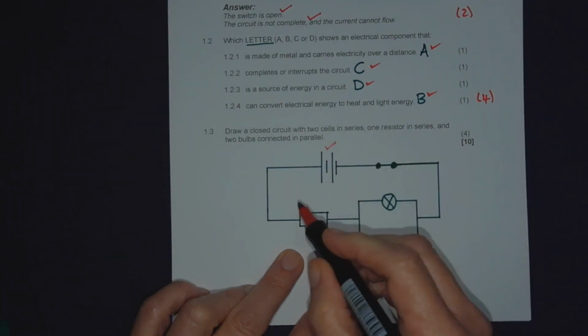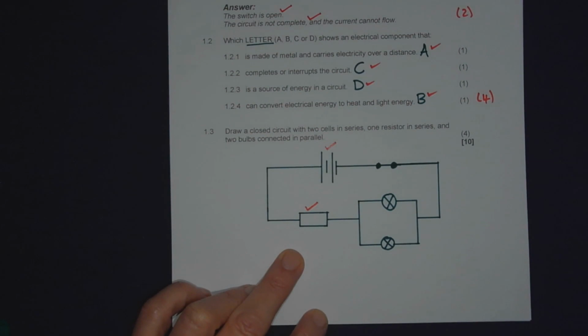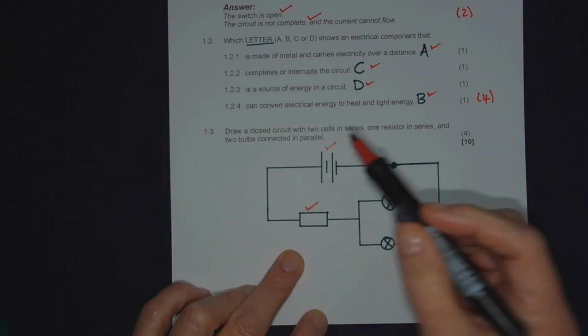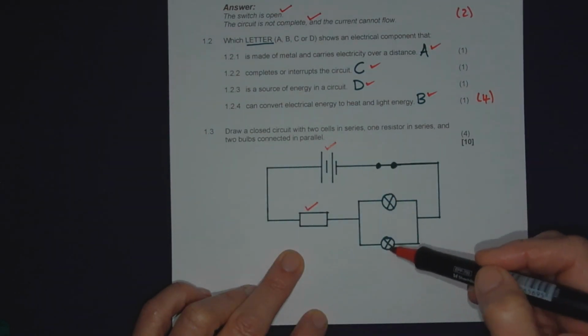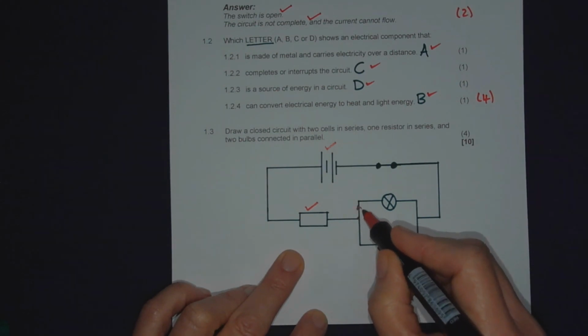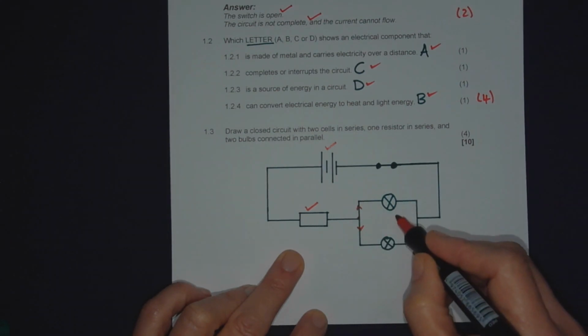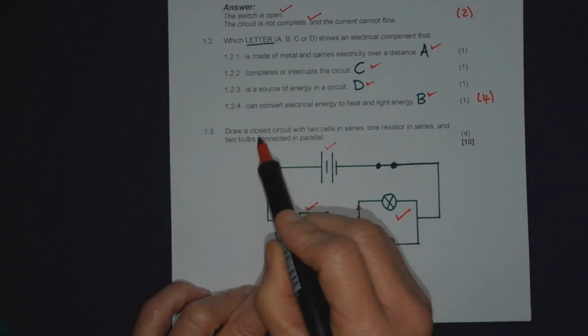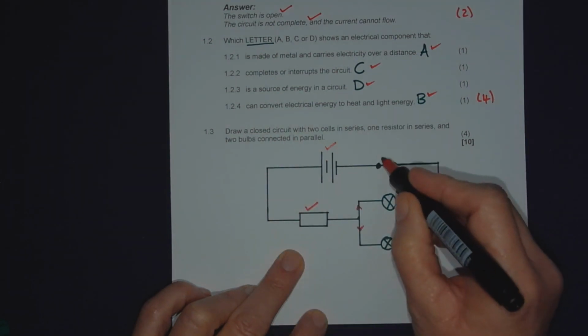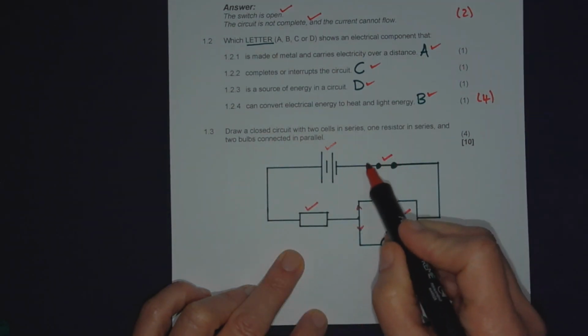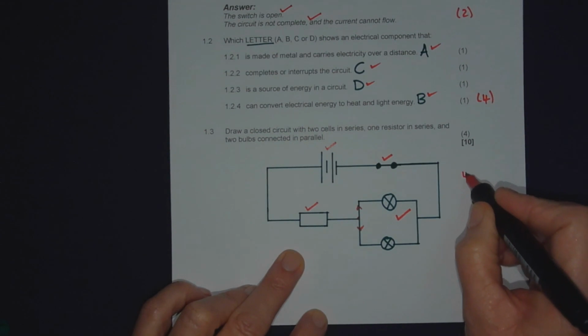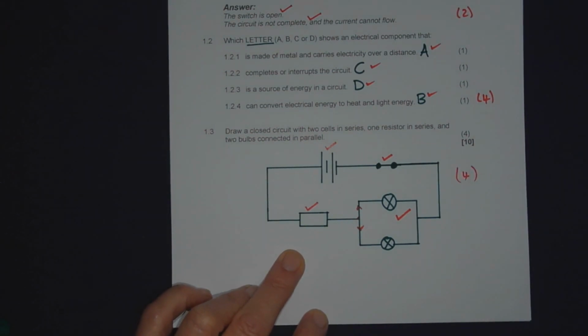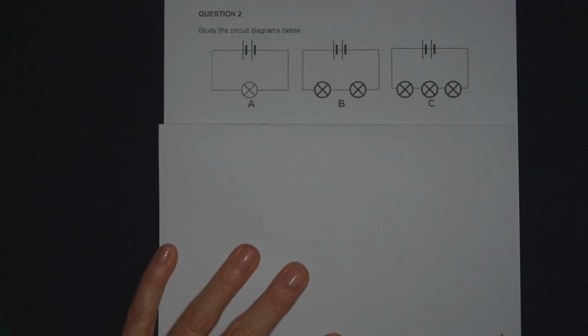1 resistor in series, that is your resistor in series. 2 bulbs connected in parallel. There they are, because you can see the current is going to split here. So these are your 2 bulbs in parallel, and it should be a closed circuit. So there mustn't be any gaps, or you must indicate a closed switch. So that will give you the 4 marks for question 1, then a total of 10 marks.